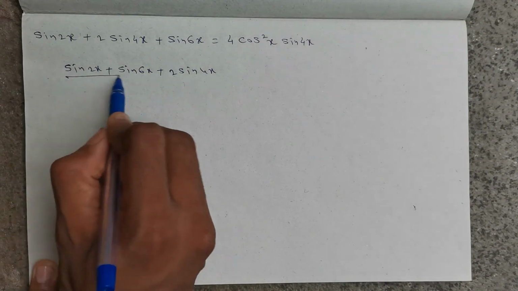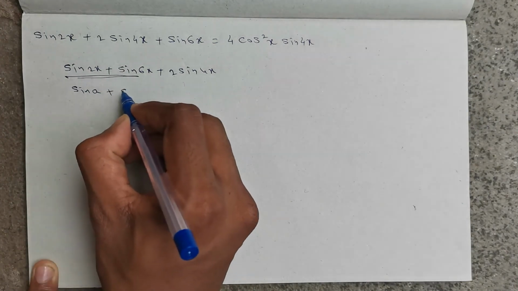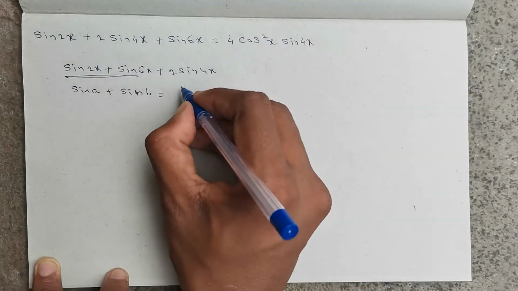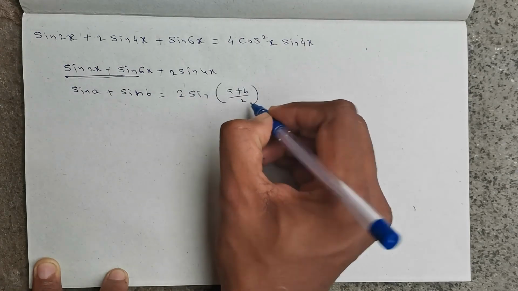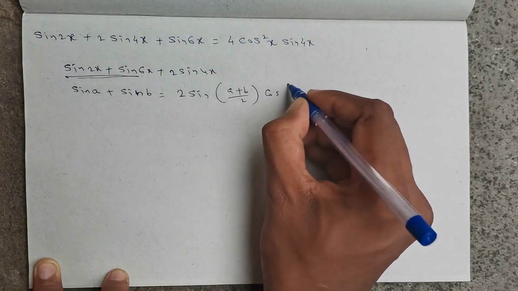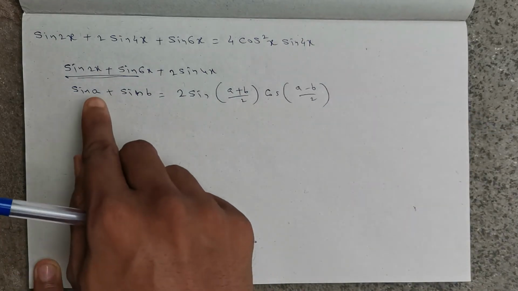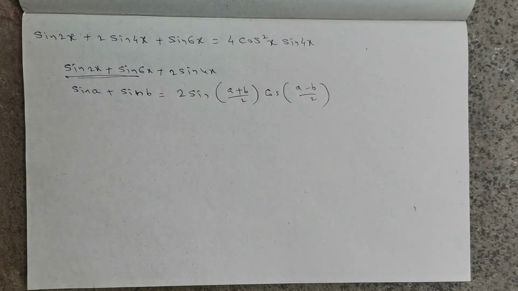Now if we observe these two terms, it is in the form of sin A plus sin B. Sin A plus sin B is 2 times sin of (A plus B)/2 into cos of (A minus B)/2. In the place of A, 2x, and in the place of B, 6x. Let us apply in the formula.